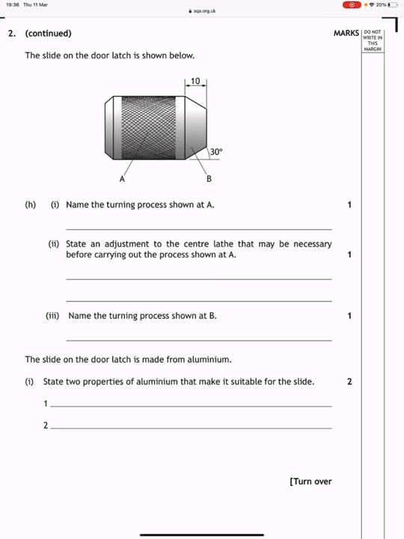The slide on the door latch is made from aluminium. State two properties of aluminium that make it suitable for the slide. Well, first property would be that aluminium is an attractive metal, and another property might be the fact that it doesn't rust. It's got good resistance to corrosion.